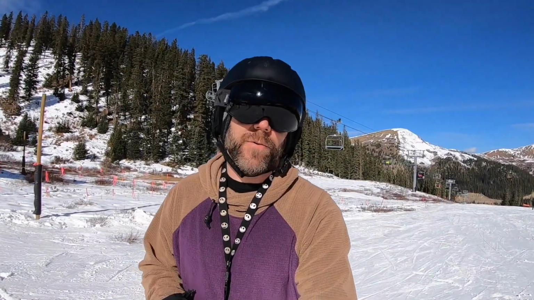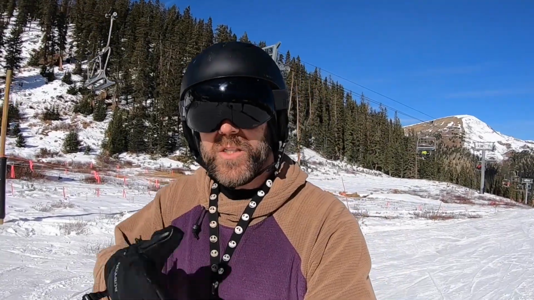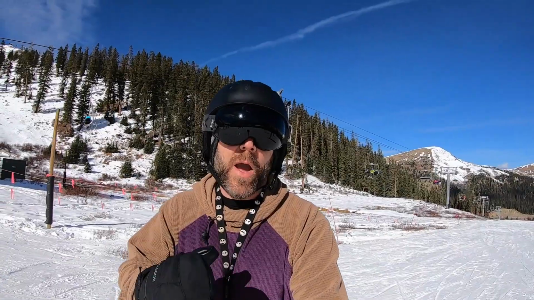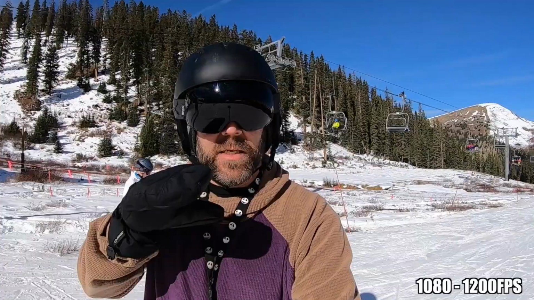Now the camera's in wide view, filming with hyper smooth on, which it has been this entire time. We're now at 120 frames per second, still 1080p.